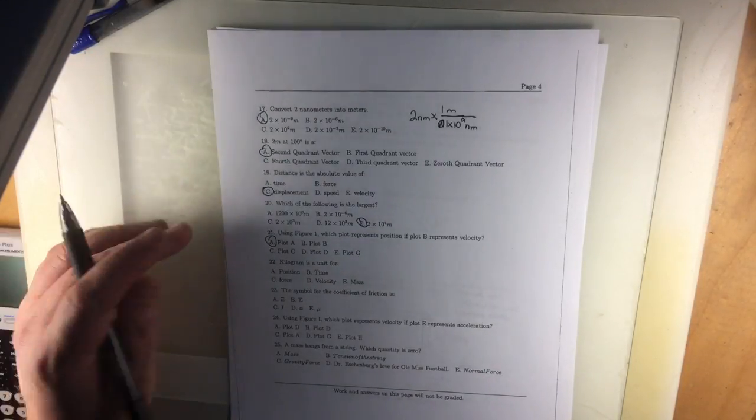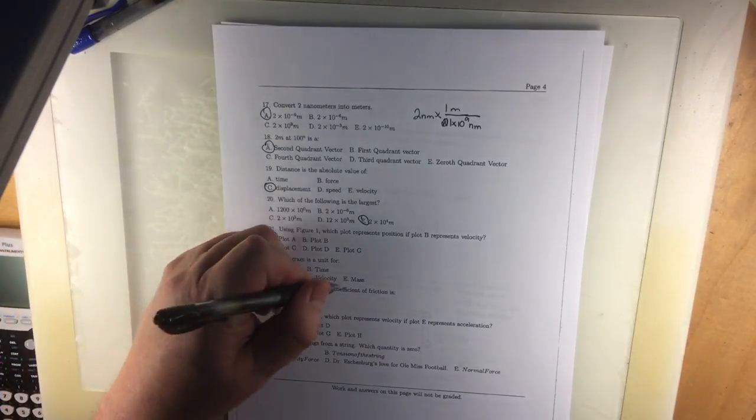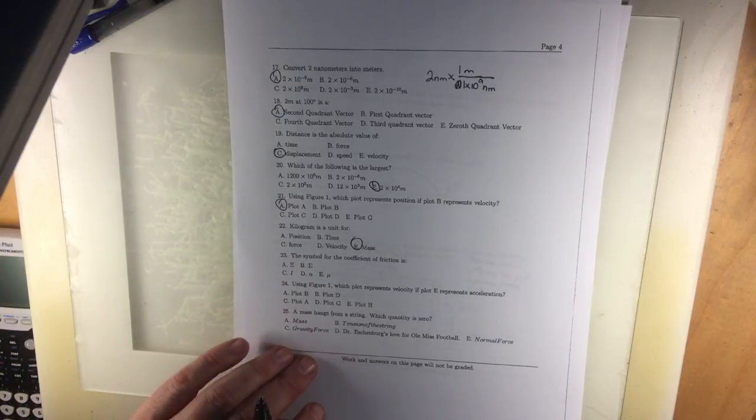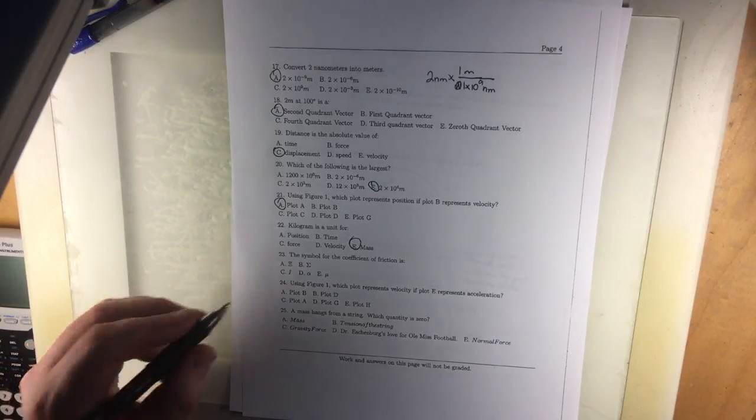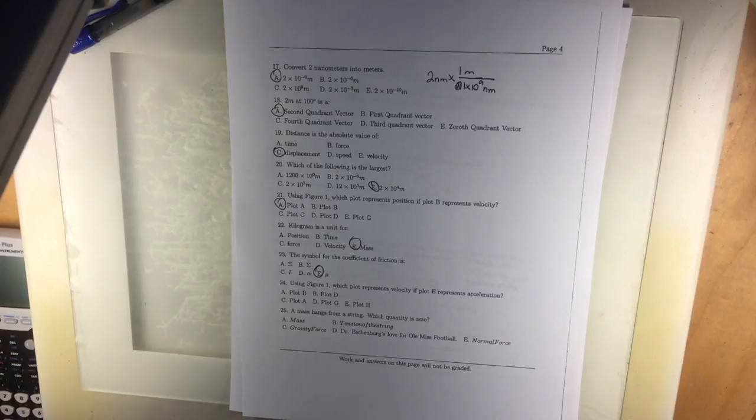Kilogram is a unit for mass. Symbol for coefficient of friction is E, mu. What are the units of coefficient of friction? Nothing, exactly.